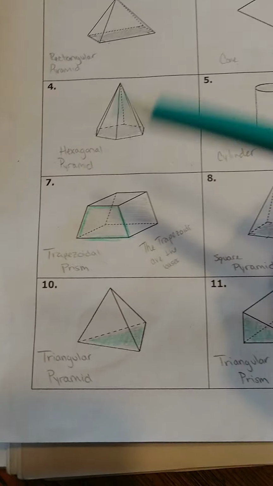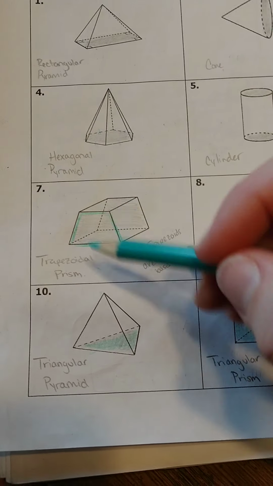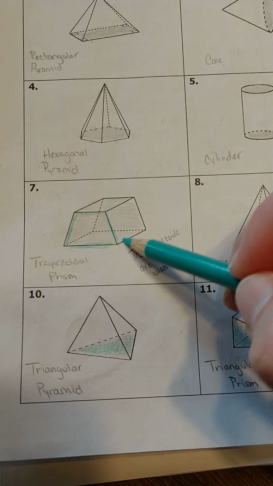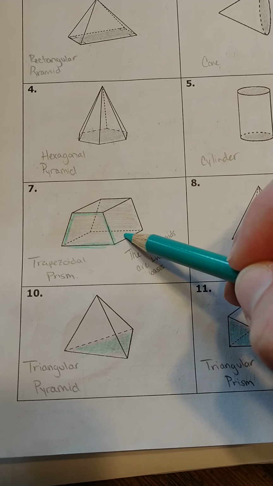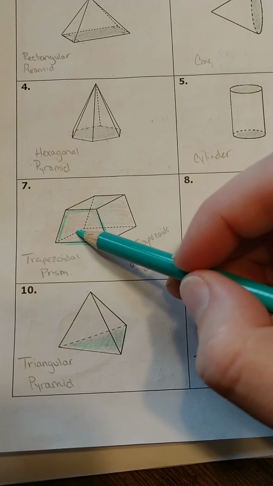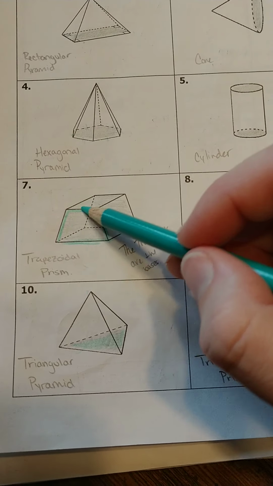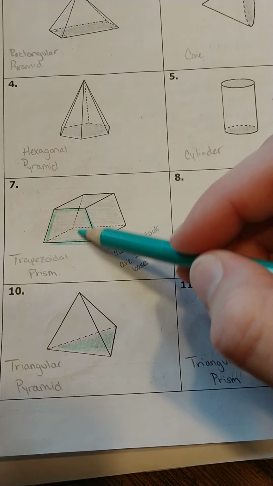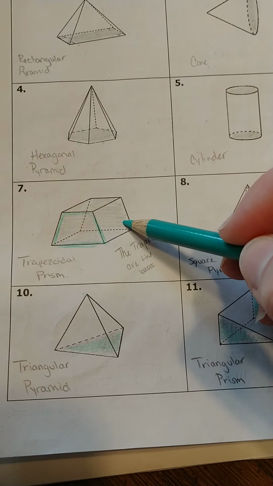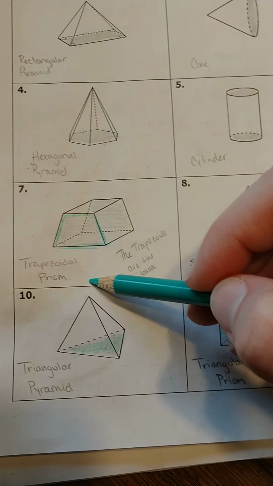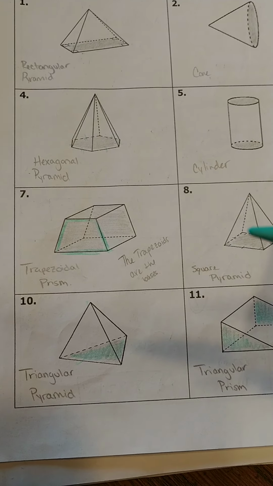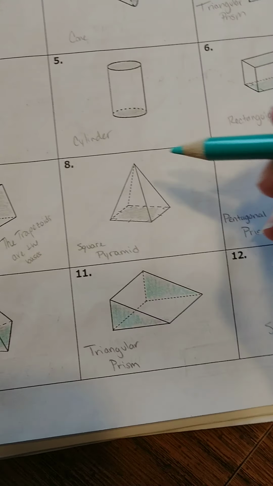Number 7. Again, you've got 2 bases, a top and a bottom that are parallel. But that's a rectangle, that's a rectangle. Then you've got these sides that are rectangles. So what shape sticks out at you? Should be the trapezoid up front and the trapezoid out back, which is why it's a trapezoidal prism. So if you have a shape that is not a rectangle, that is your base shape.